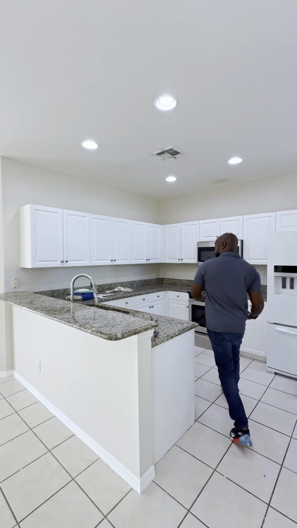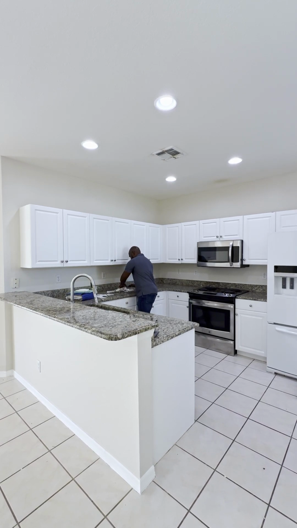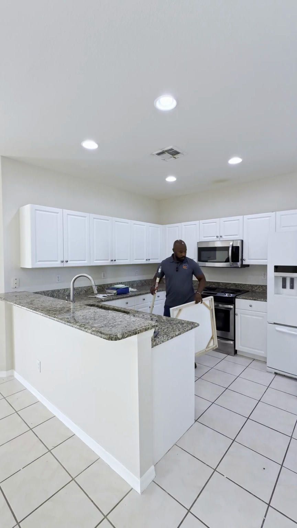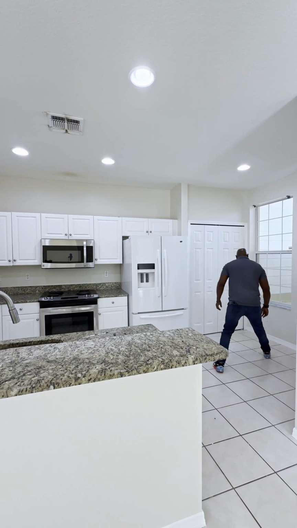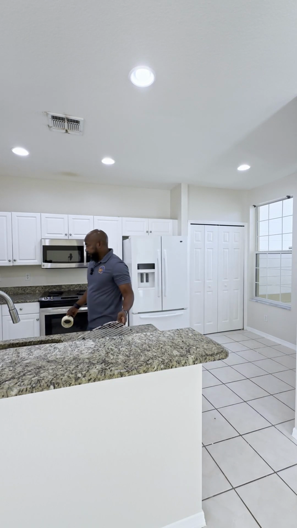All right, so now I'm going to work on clearing the kitchen area. So all this stuff can stay there. This stuff can stay. That'll Photoshop easily. This stuff will get this stuff out the way.